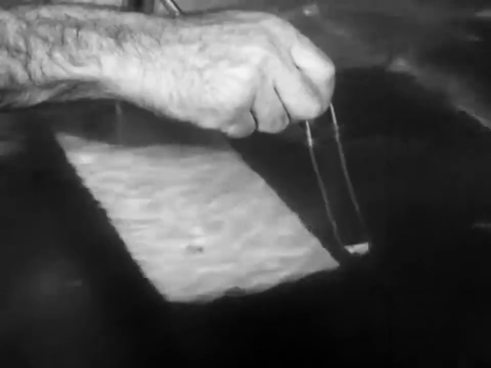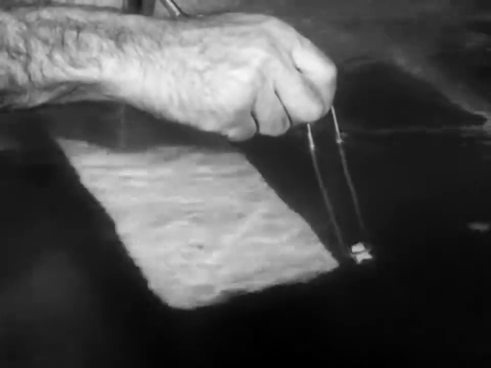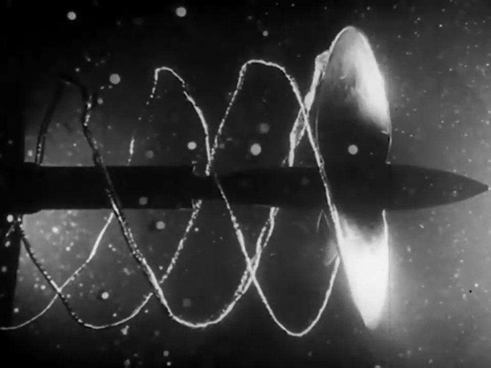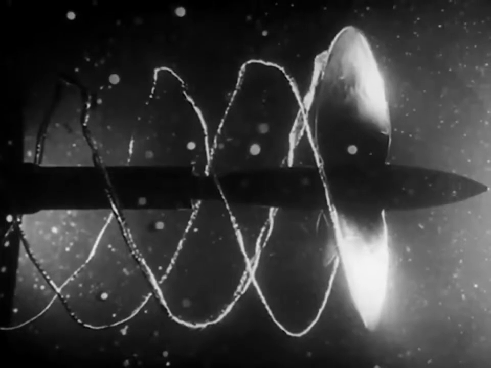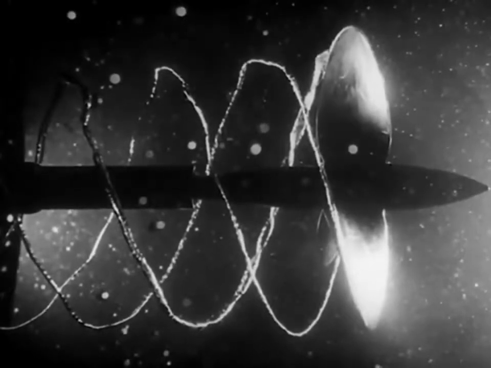The concentration of the trailing vorticity in strong tip vortices results in very low pressures in the centers of these vortices. When this occurs strongly enough in marine propellers, the water in the vortex cores boils and makes the trailing vortices from the blades easily visible.